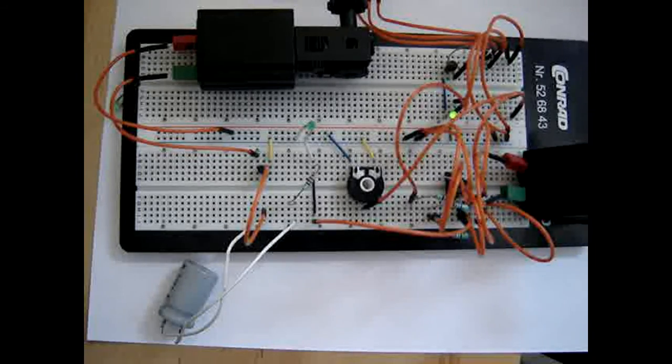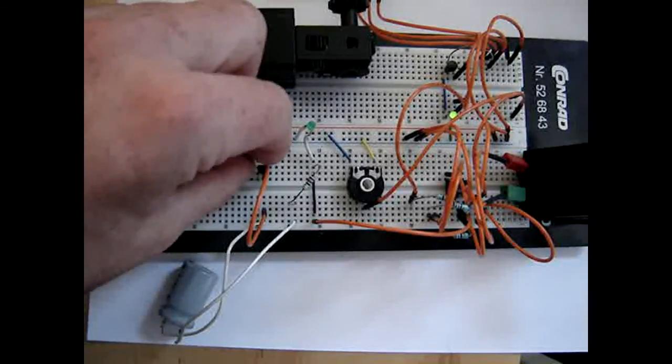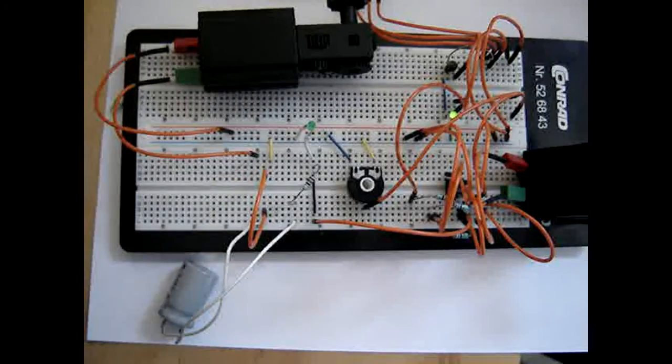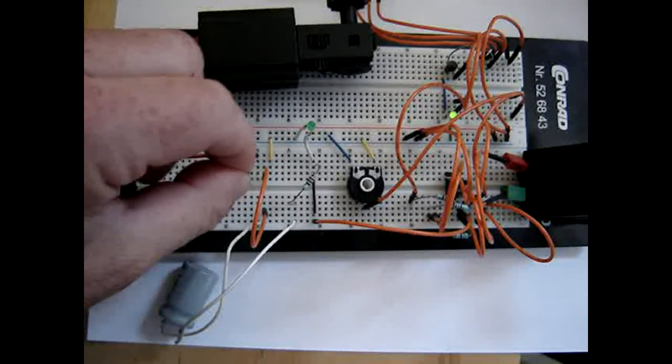And let's just hope it does work. It does make a difference. So this one goes out, and this one goes in.